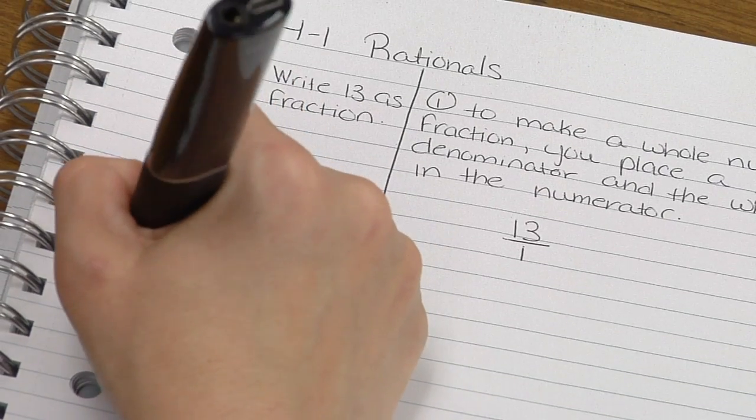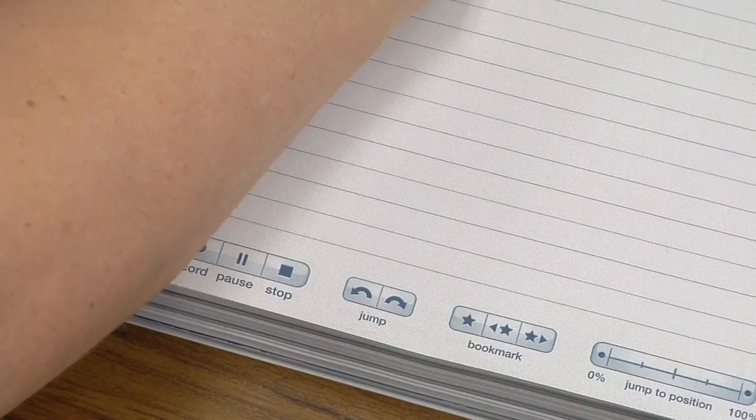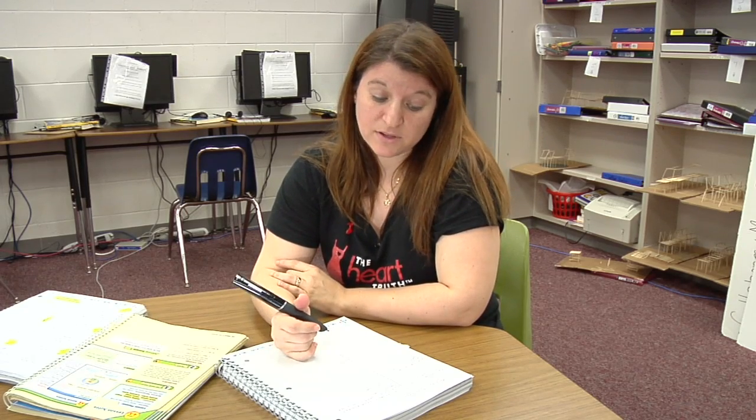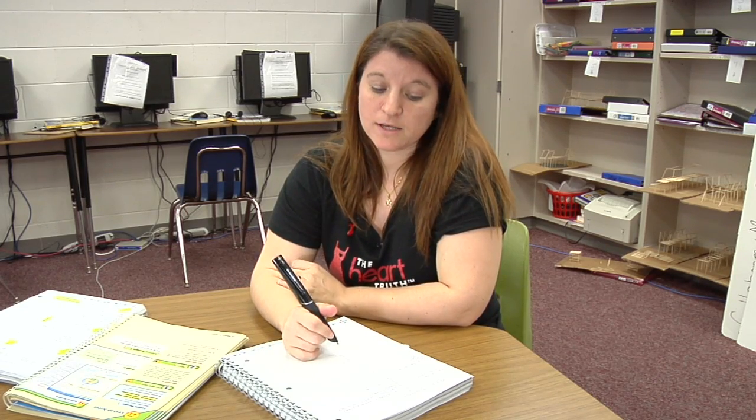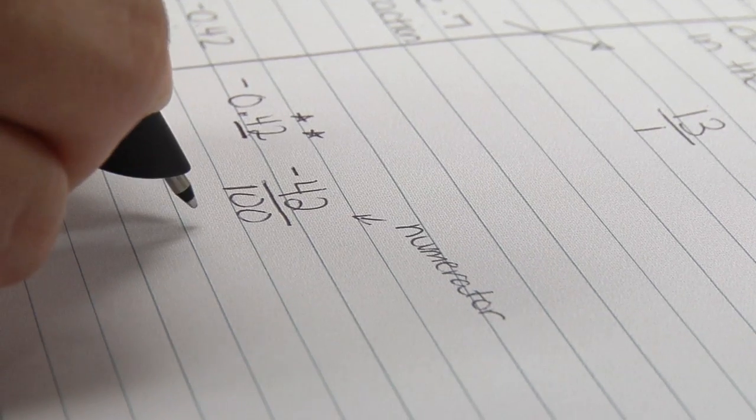I'm going to say to the students, okay, this is your pause and check. And I'm going to pause so that I can write the pause and check. And then I'll record again and I'll say, okay, for your pause and check, you're going to write -7 as a fraction. Please pause the pencast and go ahead and do that on the other side of your paper.